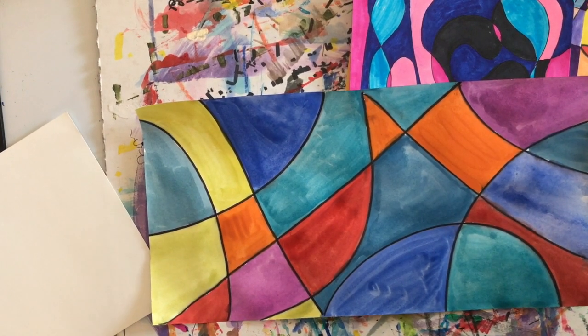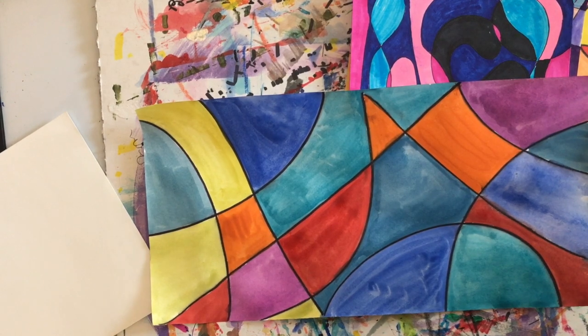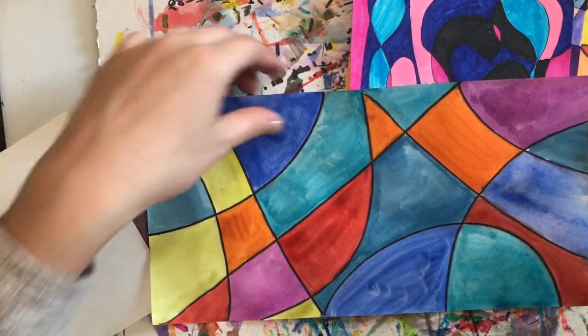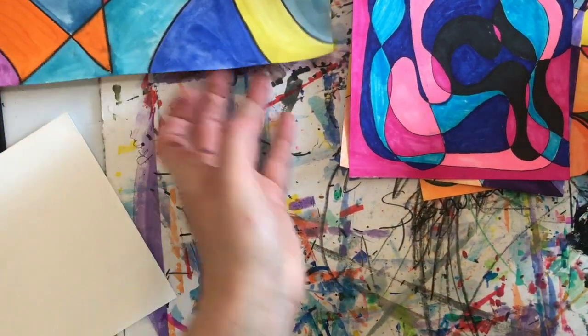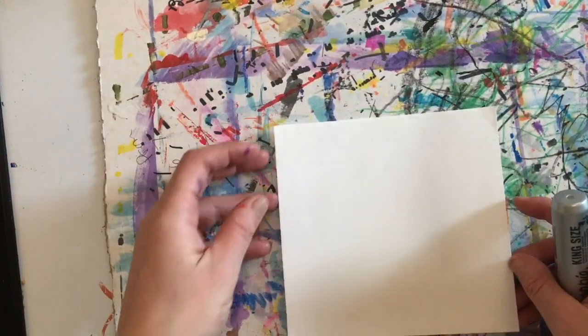So think, stained glass windows are sometimes very geometric shapes. So there's straight lines, there's shapes inside the piece, and there's also sometimes organic shapes. So some curves rather than lots of straight lines. So I'm just going to move these aside. And I'm just going to start on a piece of paper.